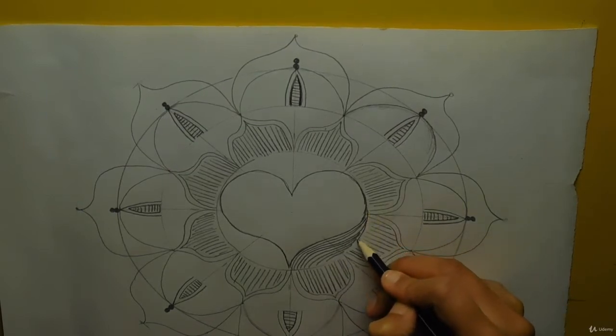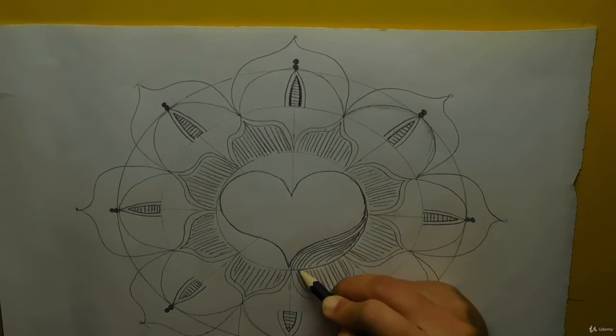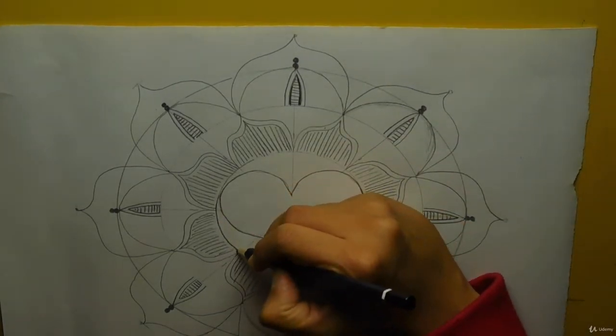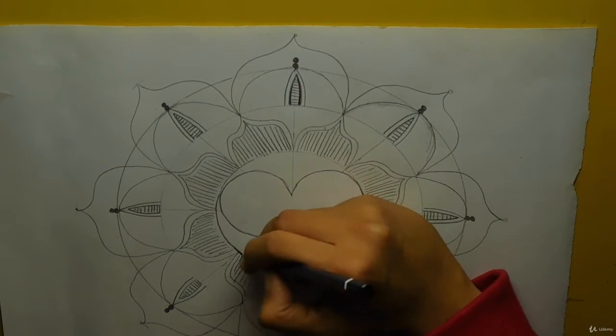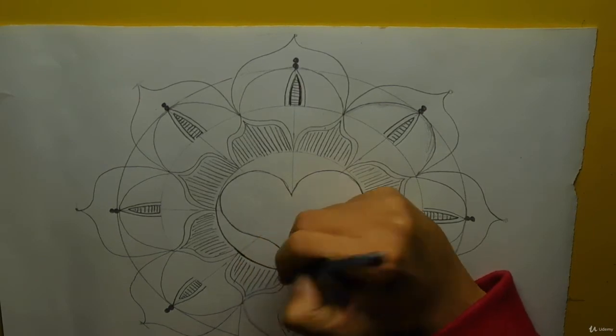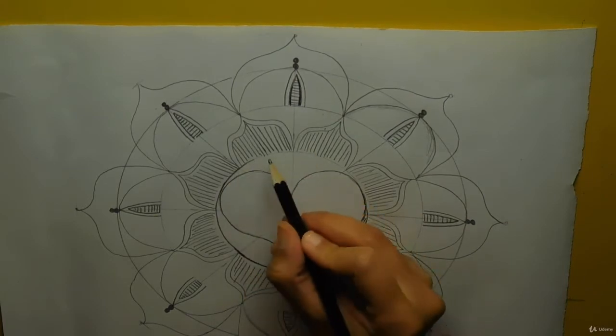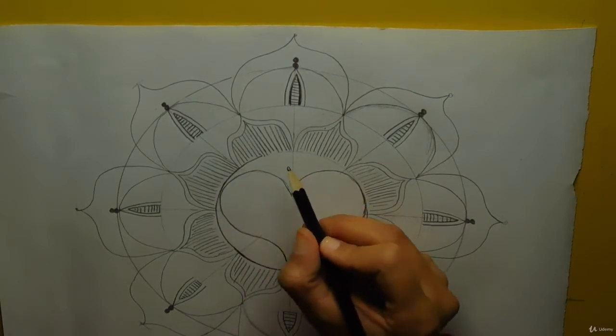Okay, and now I'm going to trace this line again so that it doesn't get lost, which means later if I should decide to use colors, this line will be very visible.